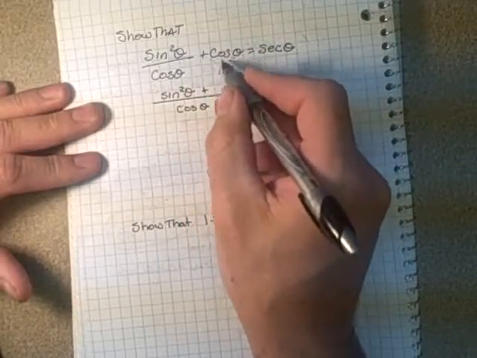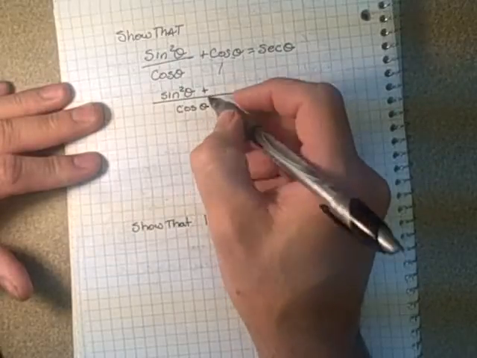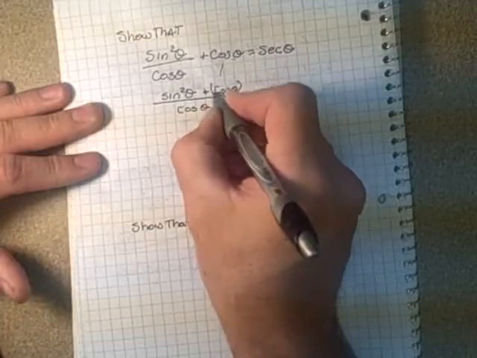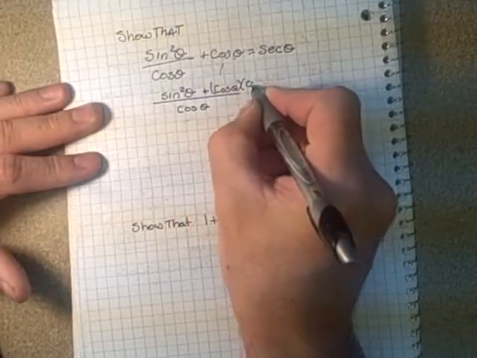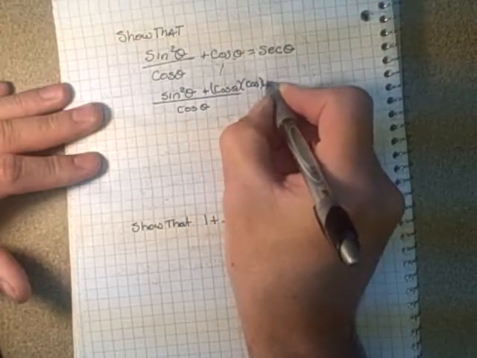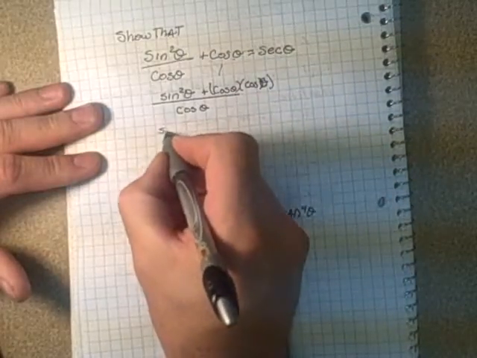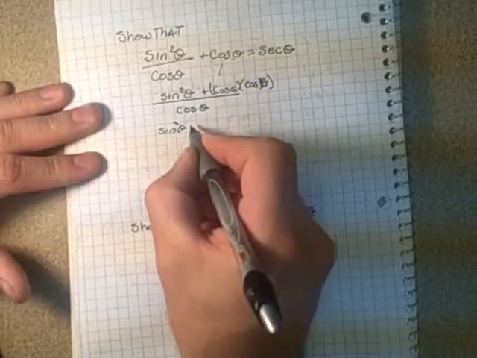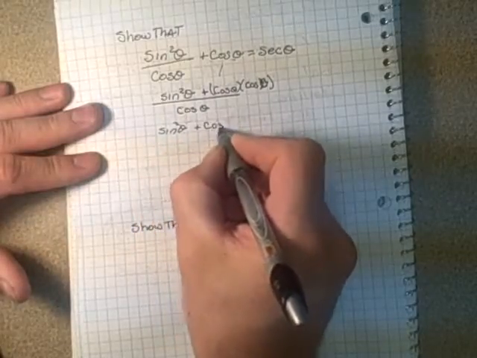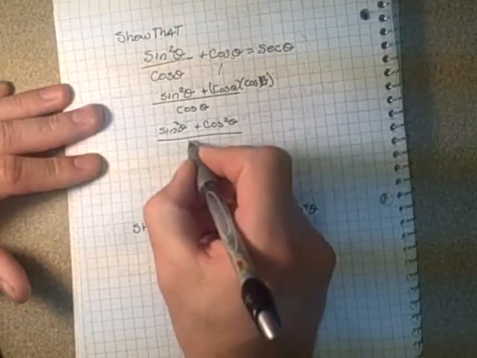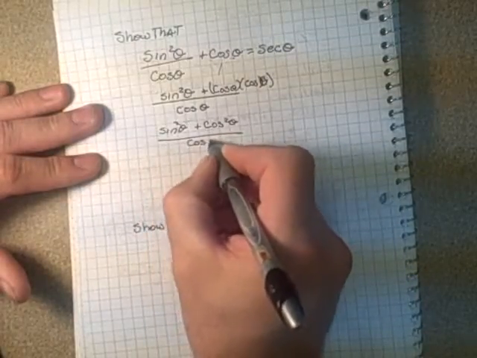It's got cos theta over 1, it's missing the cos theta, so we go cos theta times cos theta. That gives sine squared theta plus cos squared theta over cosine theta.